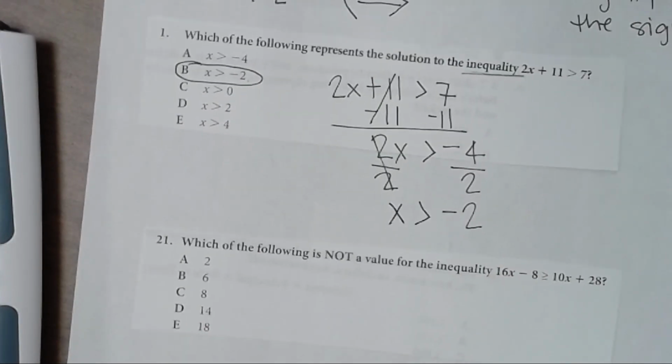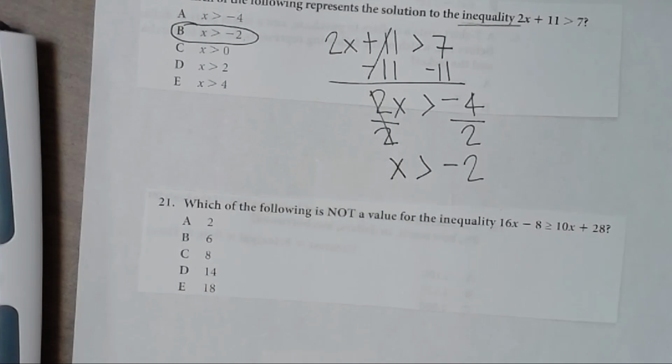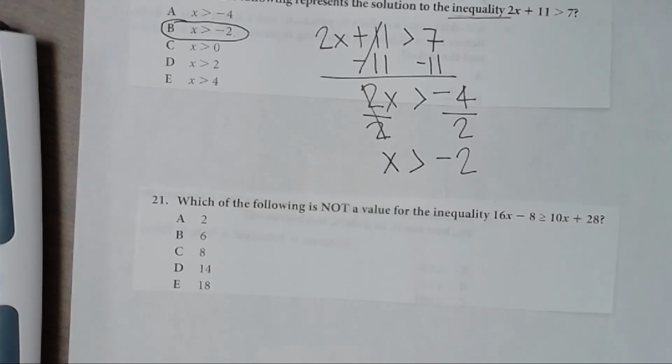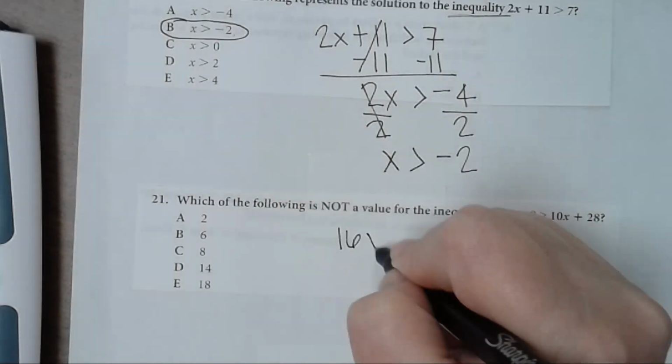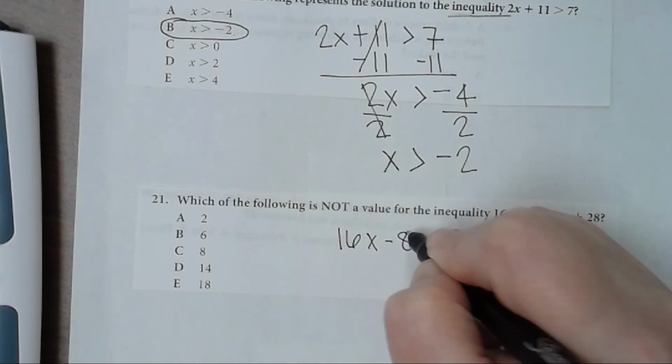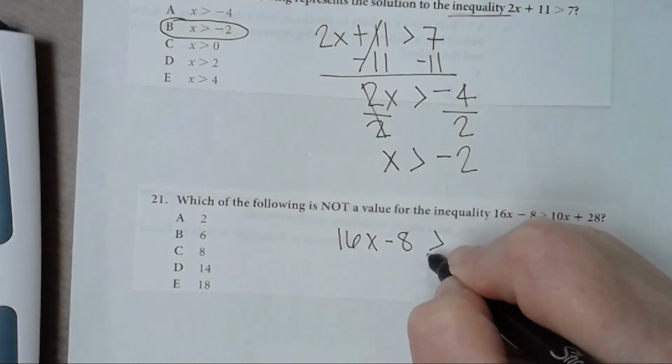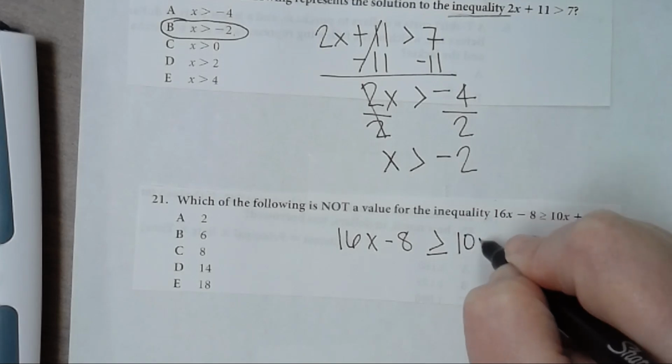Which of the following is not a value for the inequality 16x minus 8 is greater than or equal to 10x plus 28? All right, we're going to have to do some moving and shaking on this one. 16x minus 8 is greater than or equal to 10x plus 28.